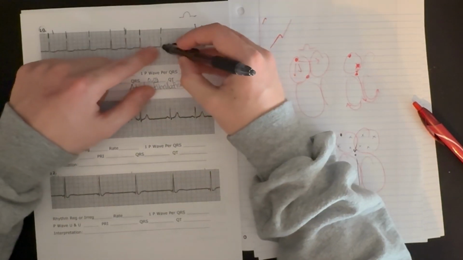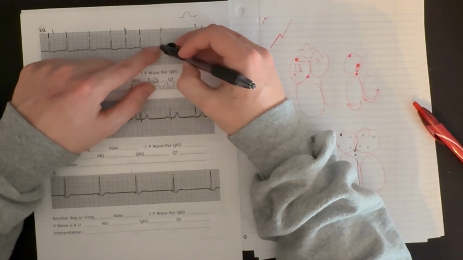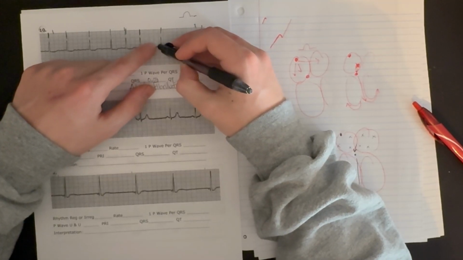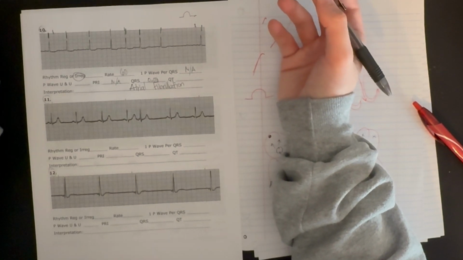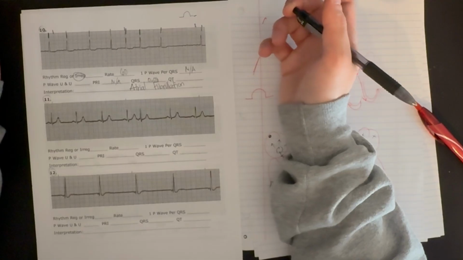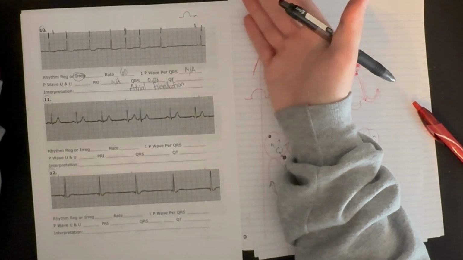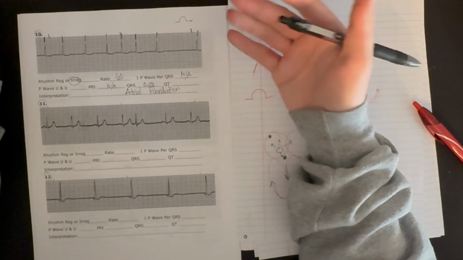So that gives you an idea as to whether this impulse, this heartbeat, started in the ventricles or above the ventricles. So hopefully now you can look at certain ECGs, whatever picture you get, and piece together what's going on in that picture and what it means for our heart's electrical activity.